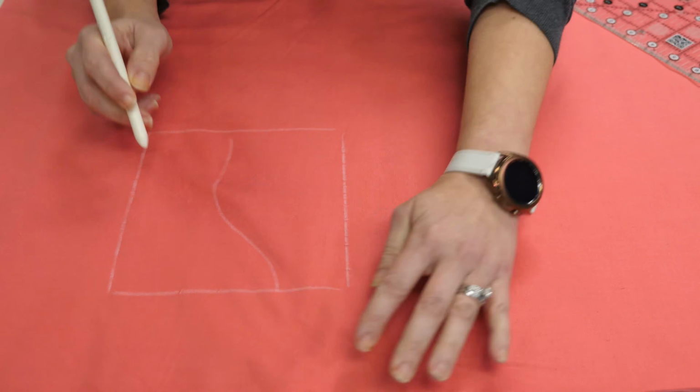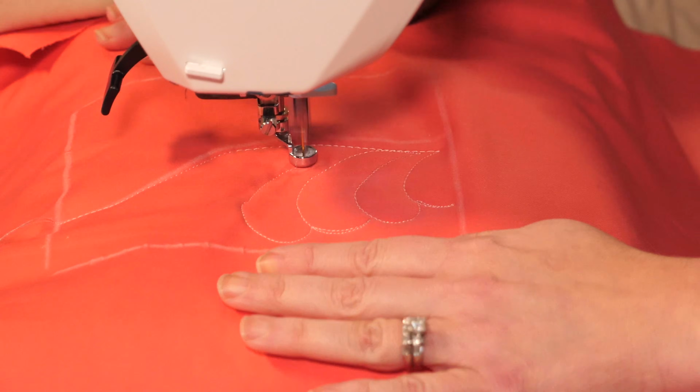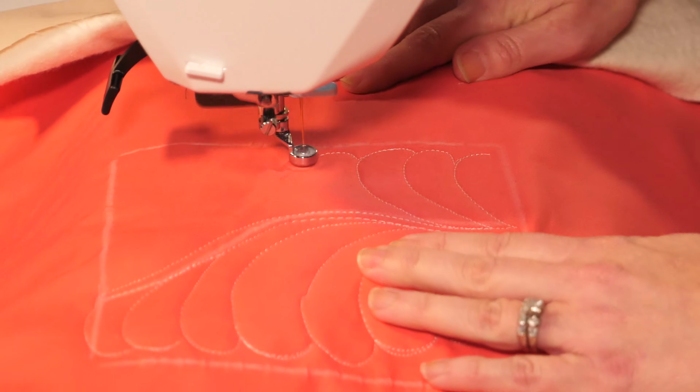Then once you get comfortable with the design, you can start learning how to fit it in defined areas. Whether you're drawing or quilting, mark a defined space, quilt a spine down the center of it, and then practice quilting your feathers to fill it in. And be sure to keep at it, because the more you practice, the better you're going to get.